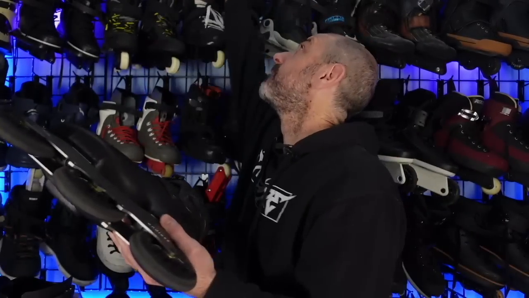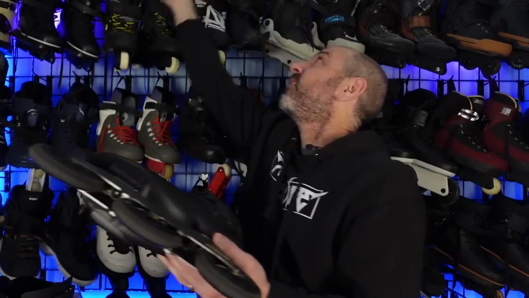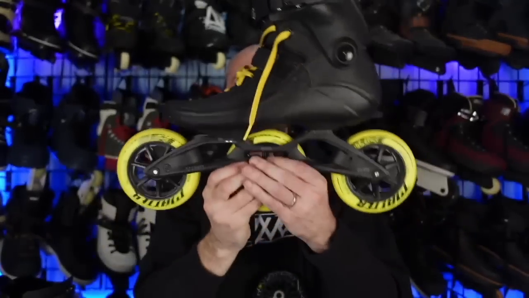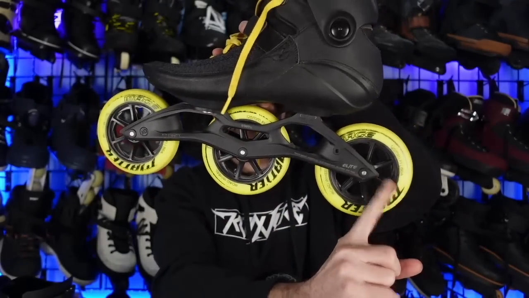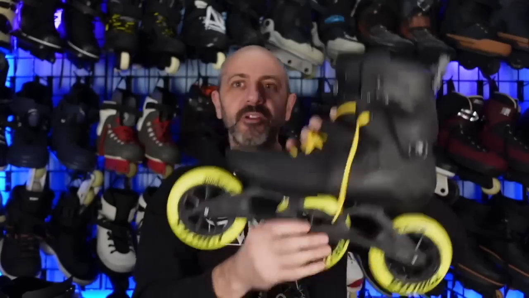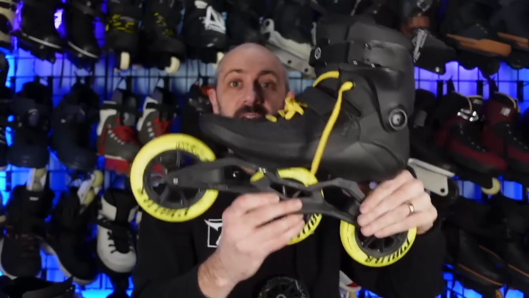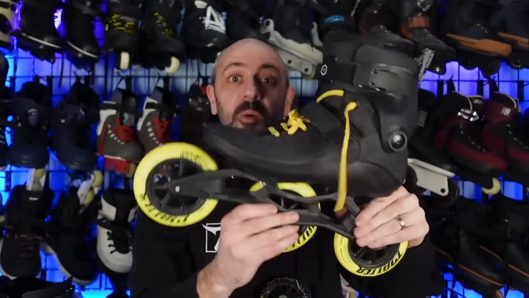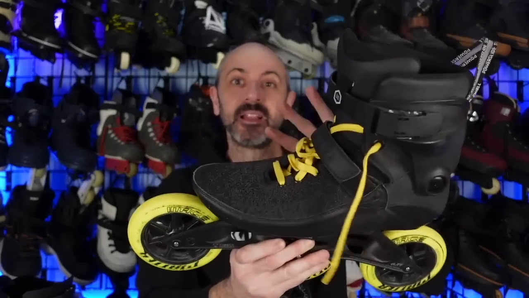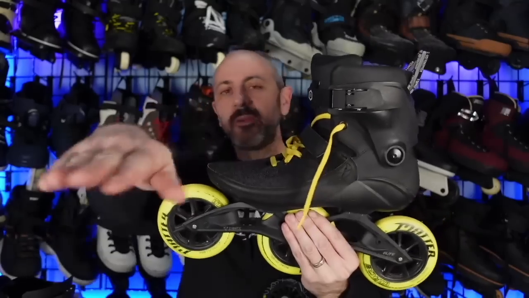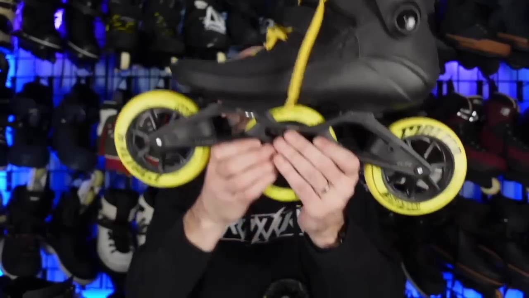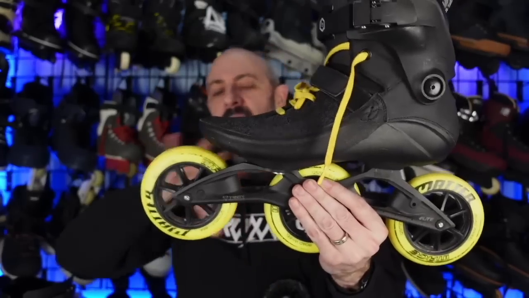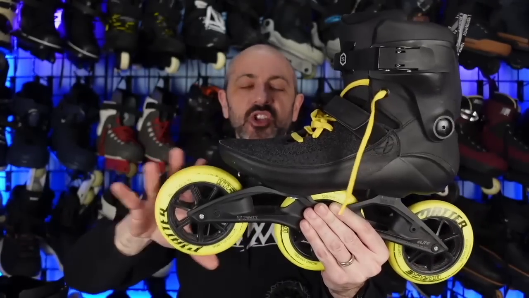These bad boys are a trail skate. You can see this wheelbase is long as hell. So it goes from 1 to 3, first wheel to the last wheel. And you can imagine when you're skating this skate, trying to turn is super difficult, but the stability that you get when you skate straight, when you're just skating a trail or you're skating a track, is unparalleled.